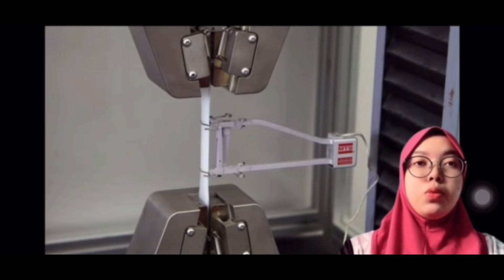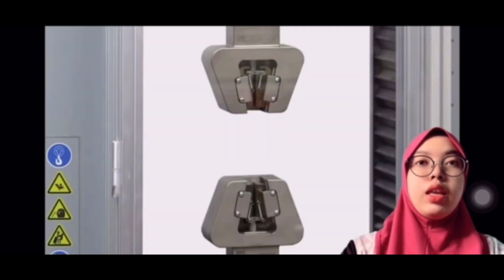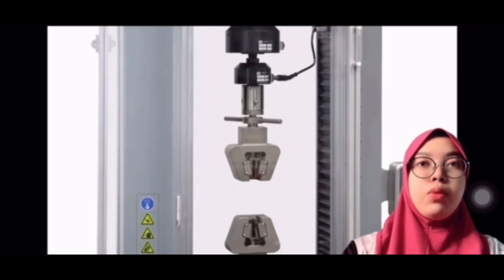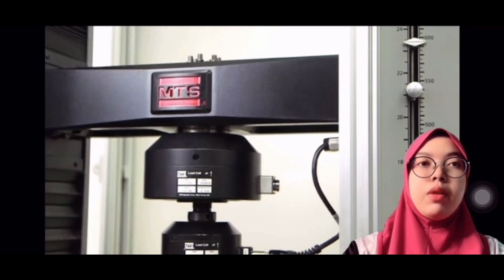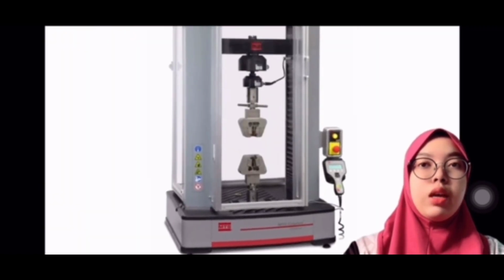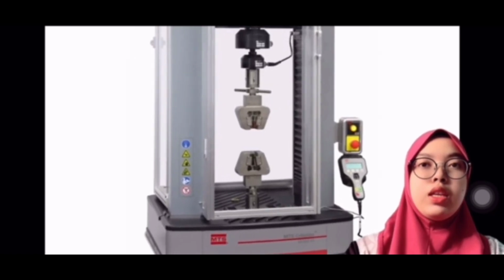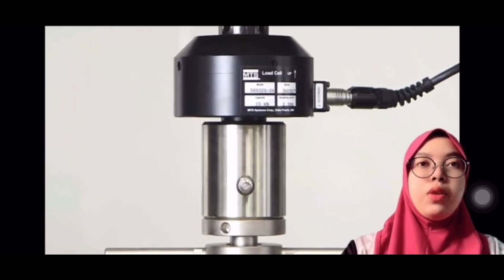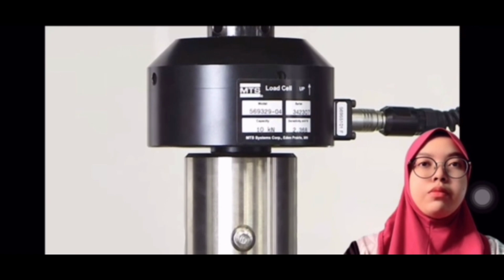For this test, we will be using four main pieces of equipment, which are a load frame, a load cell, grips, and an extensometer. A load frame houses the motor that will be creating the load that is transmitted to the specimen by moving the crosshead up on the support beams. Today, we will be using an MTS Criterion C43.504 load frame. This frame is capable of transmitting up to 50 kN.